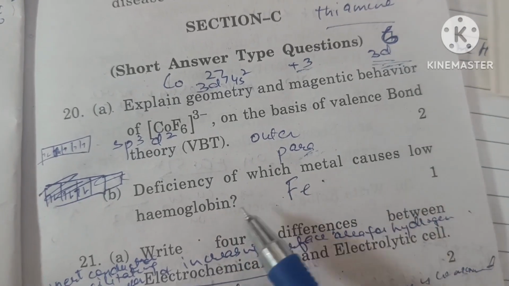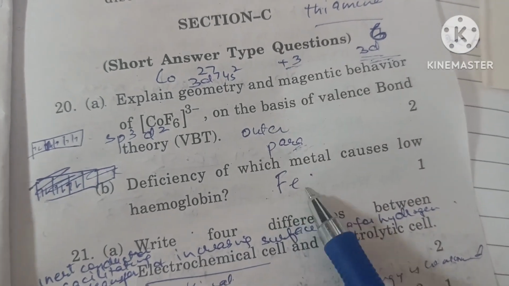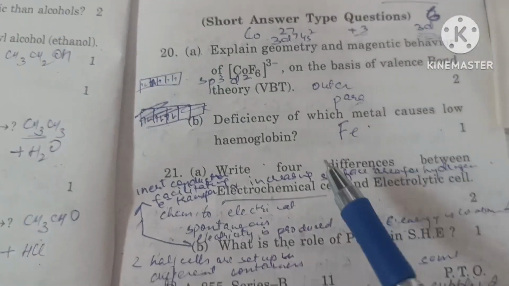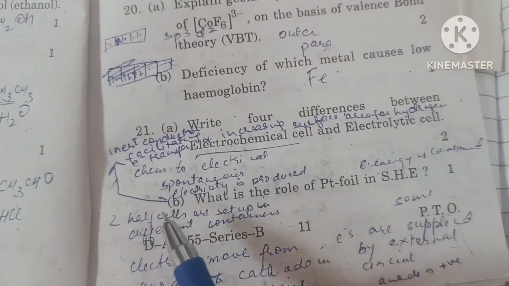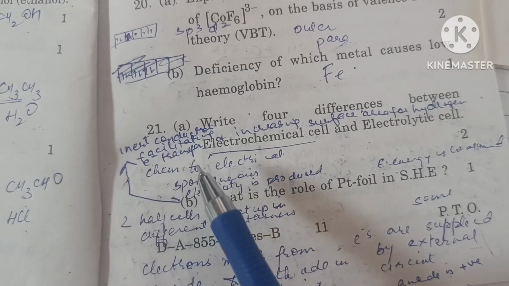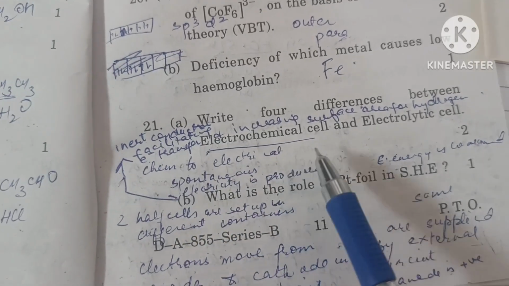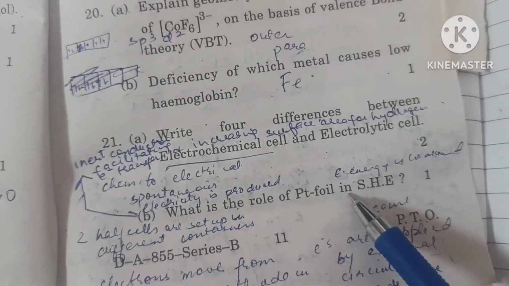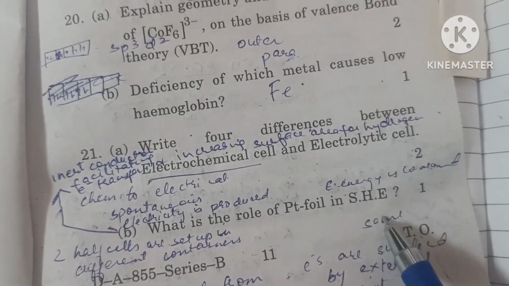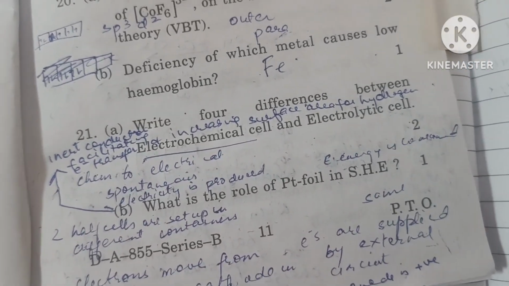Deficiency of which metal causes low hemoglobin? Answer is iron. Write 4 differences between electrochemical cell and electrolytic cell. So electrochemical cell is a device in which chemical energy is converted to electrical energy, whereas electrolytic cell is a device where electrical energy is used up to carry out a chemical reaction.